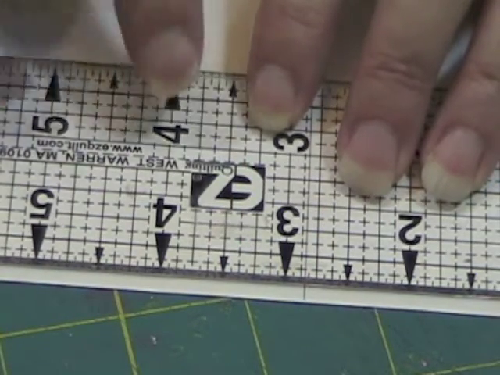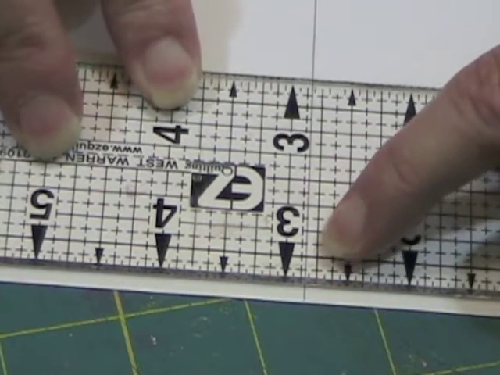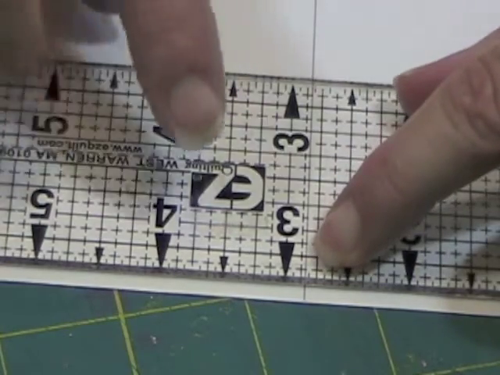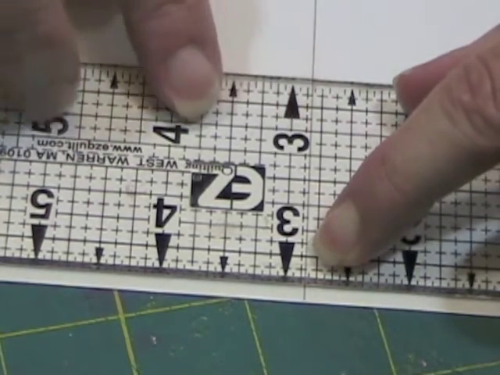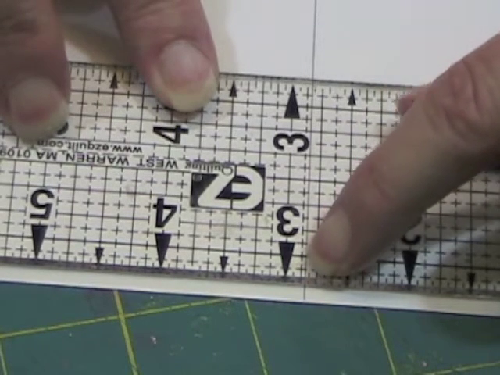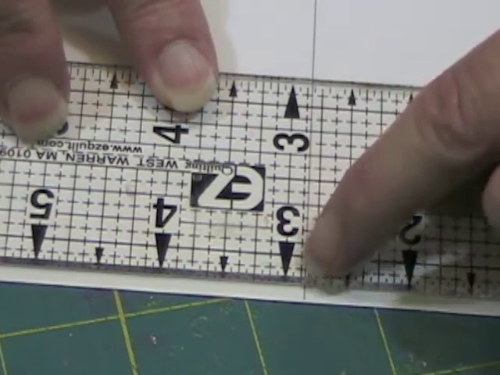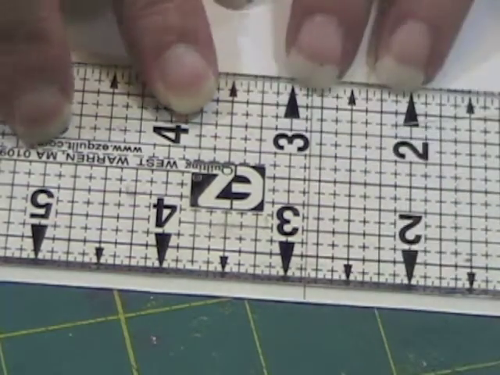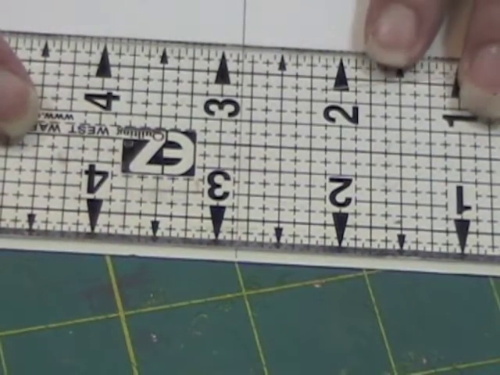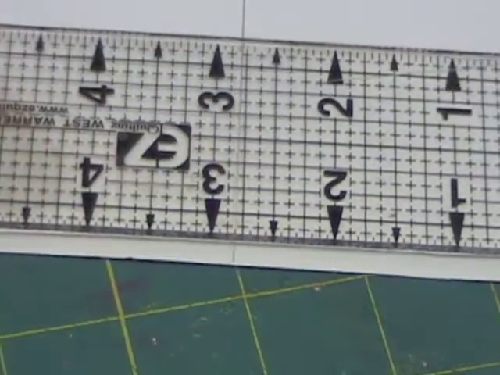With my ruler, here is 2 3/4. This is the 2 3/4 mark on my ruler right there. And then there's the 3-inch. So I went just a little bit, almost to the 2 7/8 right there. And I made a mark, and then I moved over and I did the same here, almost 2 7/8.